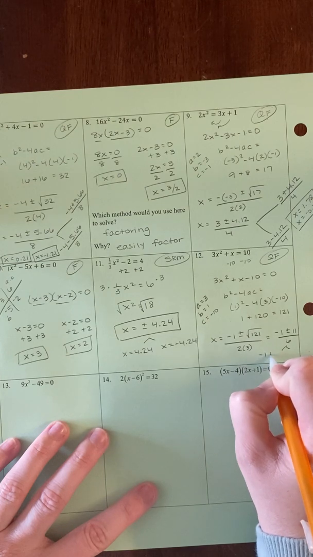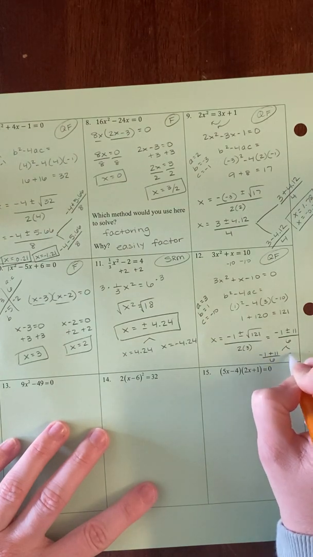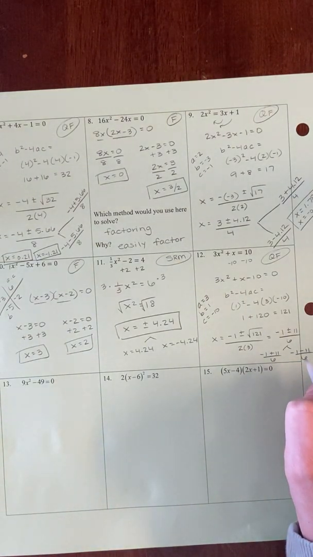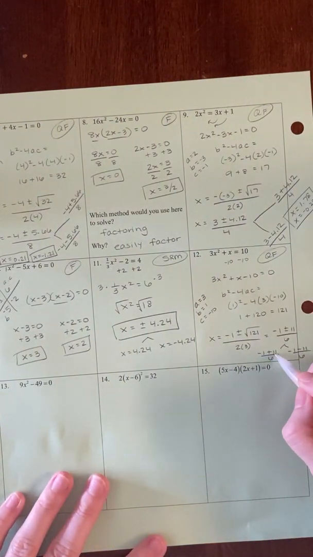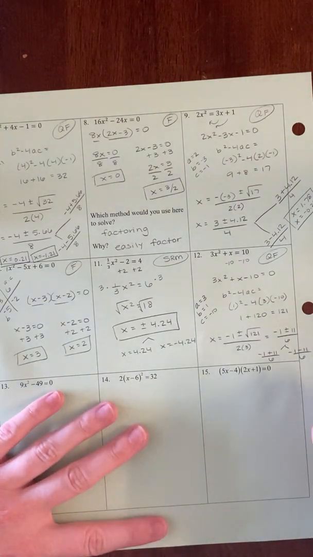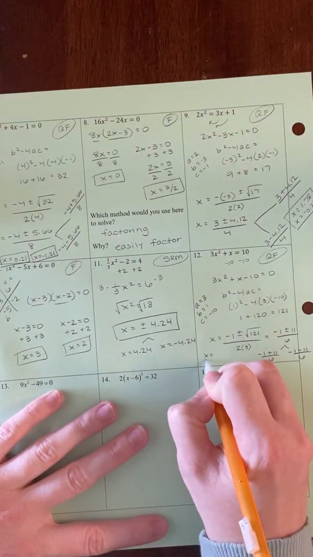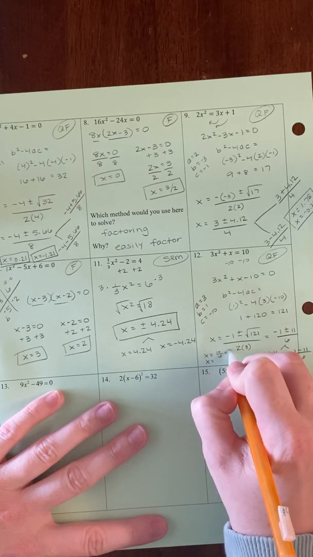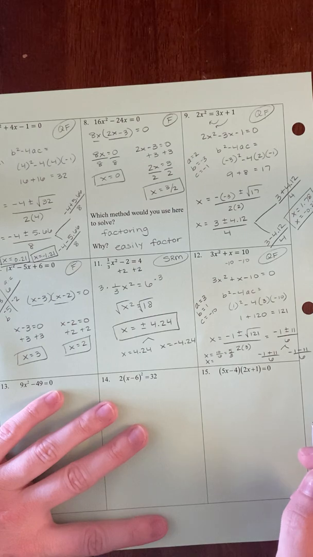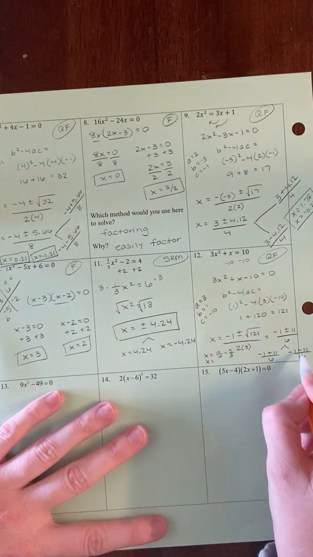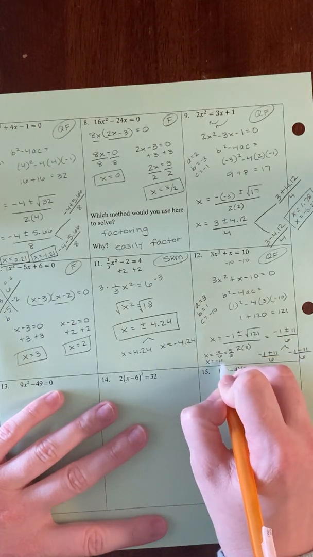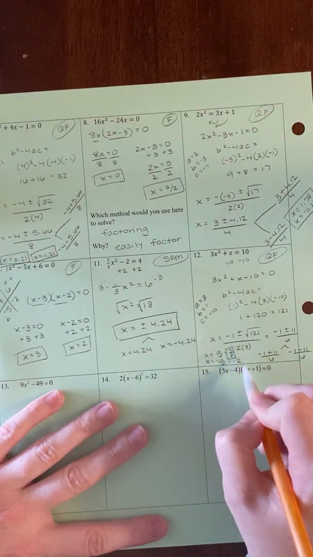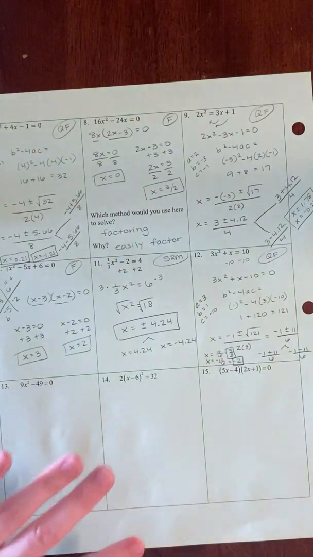So I'm going to have negative 1 plus 11 divided by 6 and negative 1 minus 11 divided by 6. Okay, well, negative 1 plus 11 would be 10 over 6, which is really just 5/3. And then negative 1 minus 11 would be negative 12 over 6, which is negative 2. And I apologize, it's a little tiny there, but 5/3 and negative 2 would be your answers.